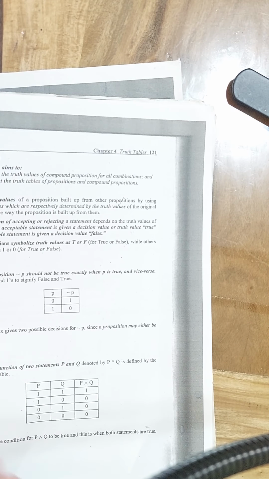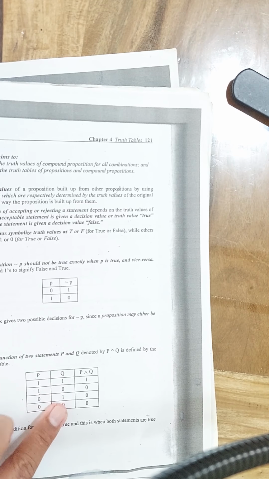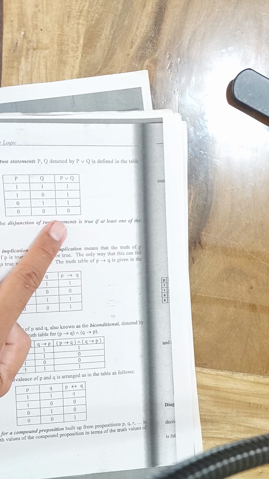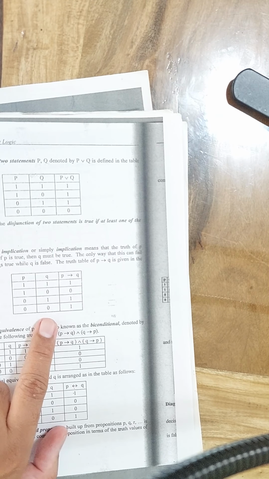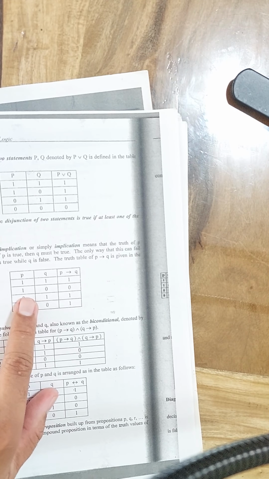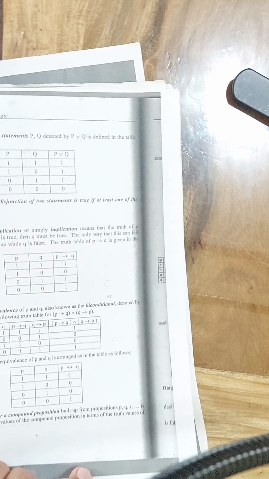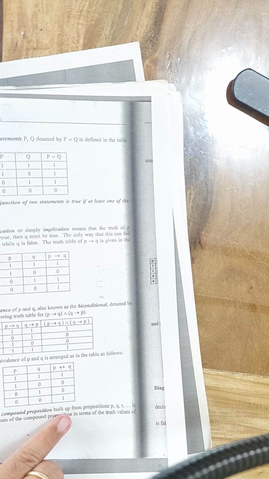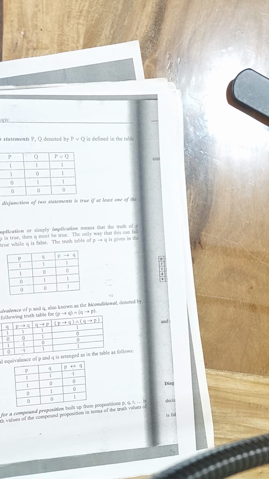Balik ta. For conjunction, it is only true if both statements are true. For disjunction, the truth value is false if both statements are false. The rest are true. Conditional, it is only false if P is true and Q is false. Okay, take note. And then biconditional, it is true if both statements are true and both statements are false.